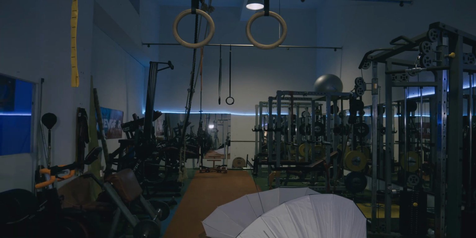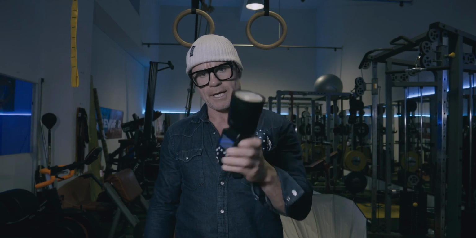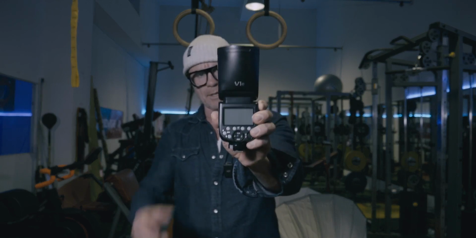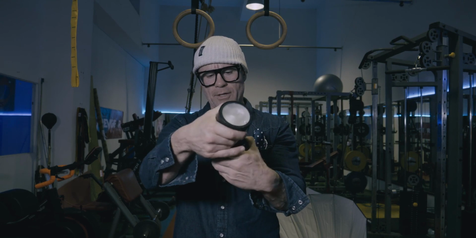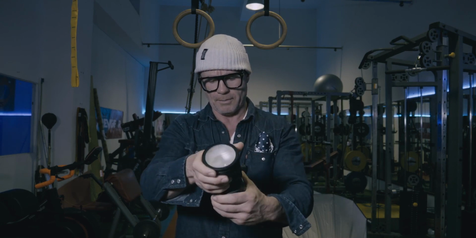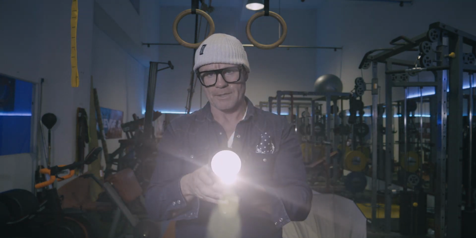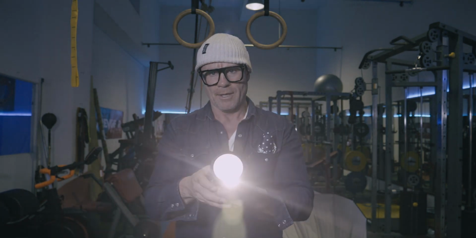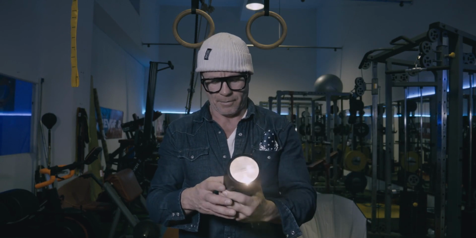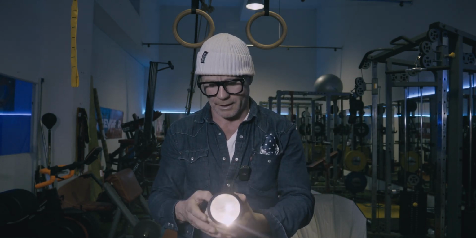The second flash I have is a Godox again. It's a V1, a really good flash. There's all sorts of things. The good thing about this is it has a modeling light, which is this, and you can turn that up or down. Before the flash goes off, it gives you a look at where the actual flash is going to go beforehand, so you get an idea before you take the shot. So it's a good little thing to have.